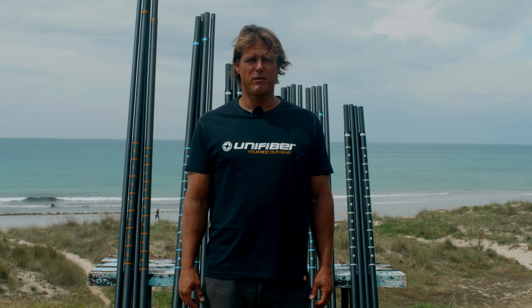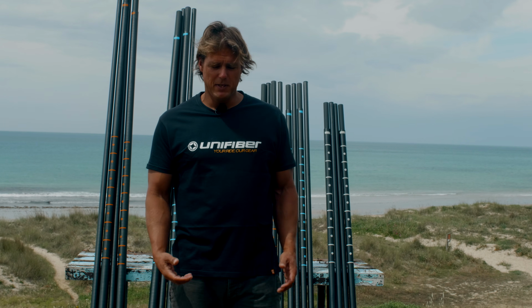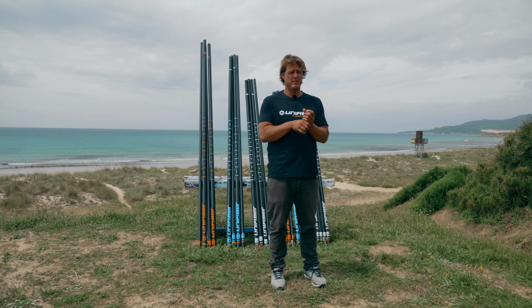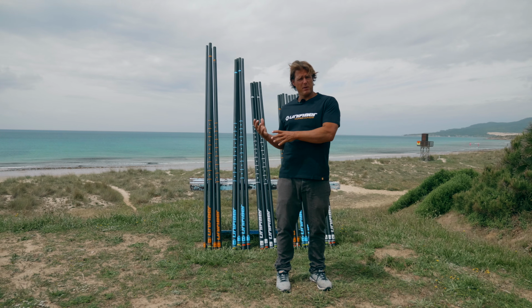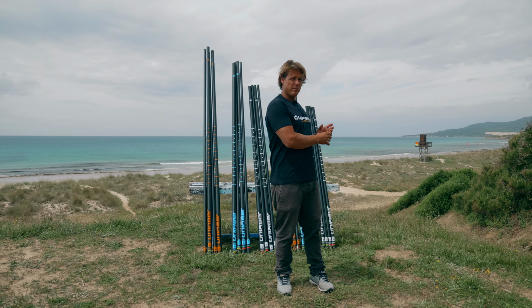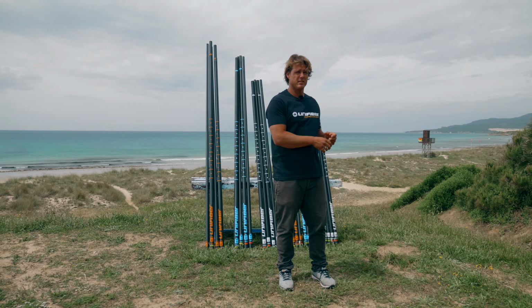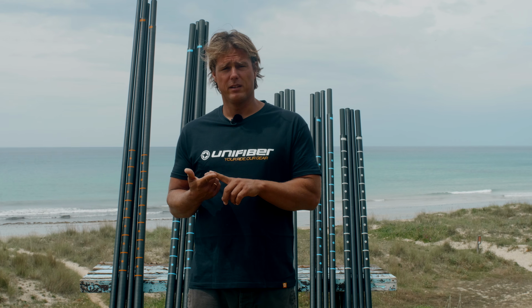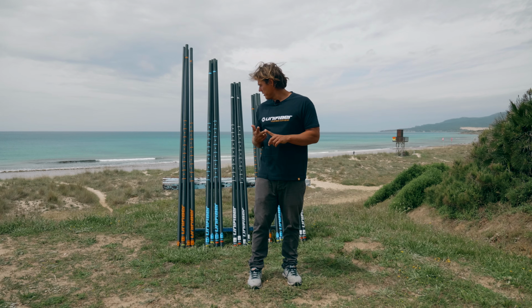Our new mast collection features the universal Ferrules system. This means that all the ferrules, all the connections, are the same size. From all the SDM masts, and all the ferrules from the RDM masts are also all the same size, which means you can mix and match different carbon contents, different lengths and the different curves of the mast.